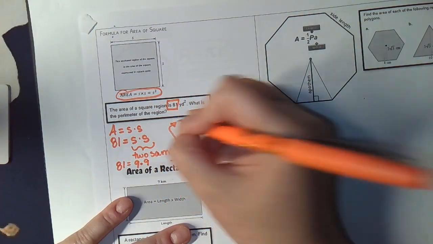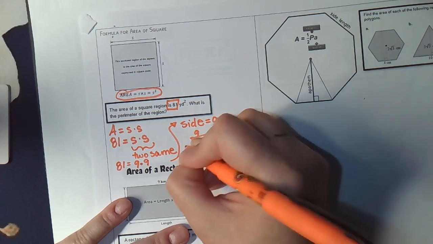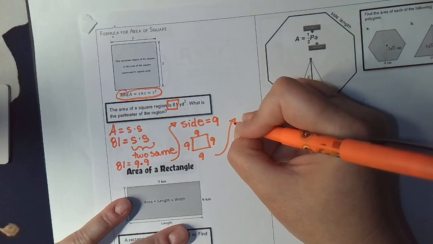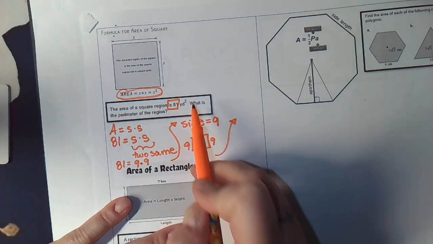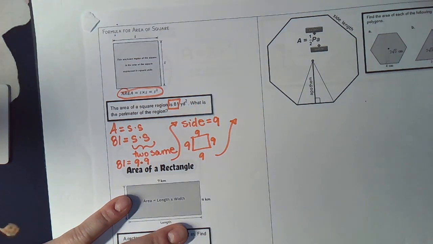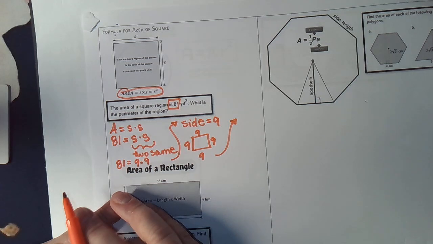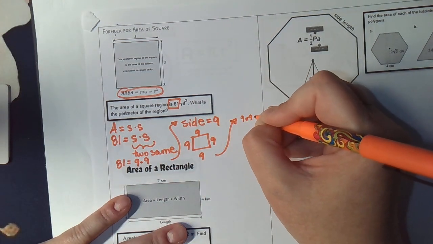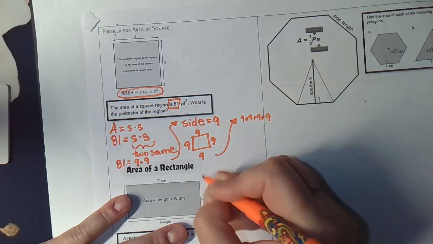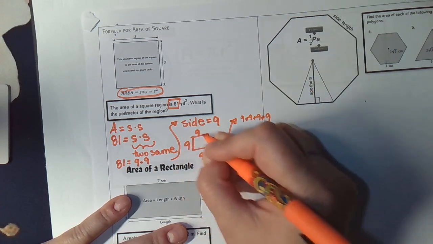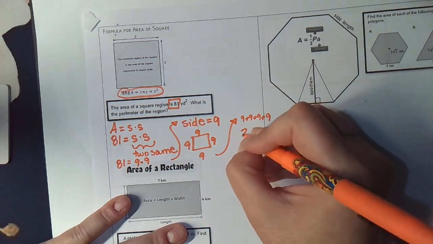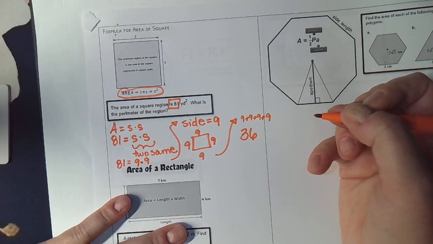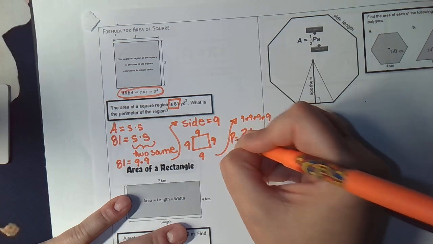Okay. So if we have a square with 9 all the way around it, the rest of the question said, what is the perimeter? Okay, well, perimeter means add everything up around it. So 9 plus 9 plus 9 plus 9. You add everything around it. And that'll be 36. Okay, and that's our perimeter.